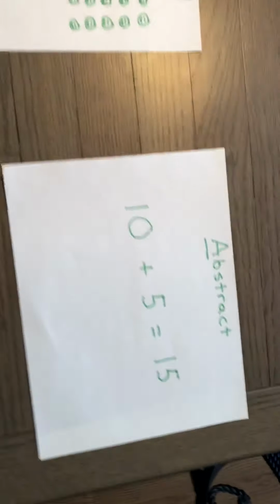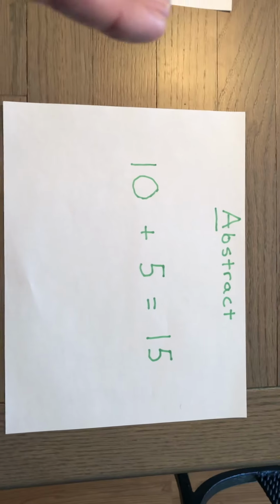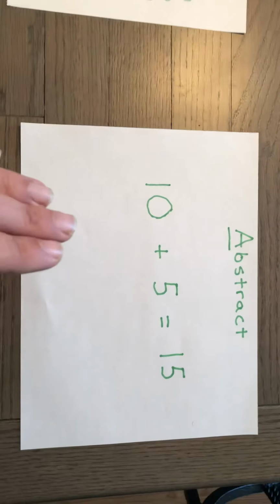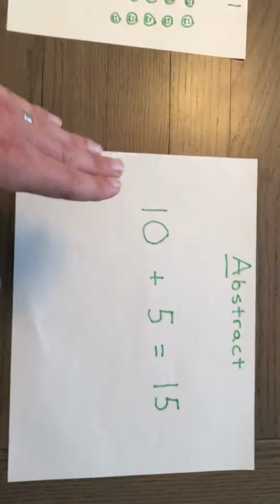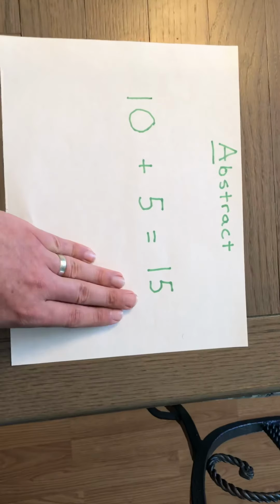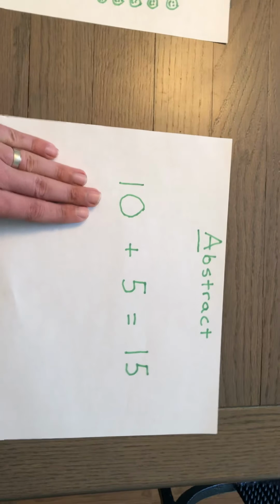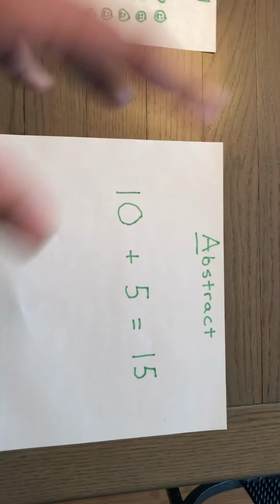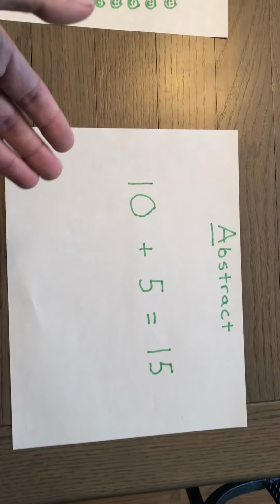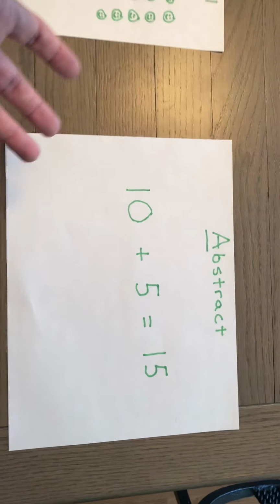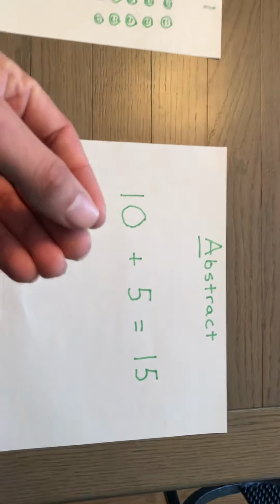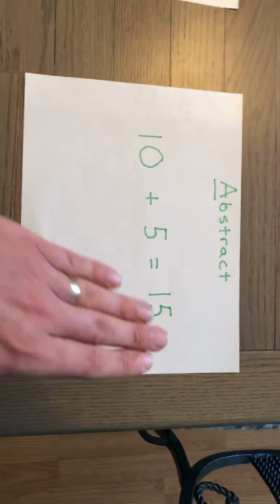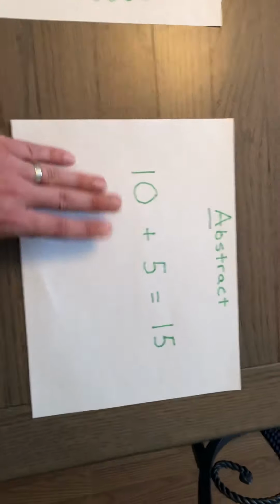with 15, you move over to the abstract phase, which is where you use symbols to represent the problem you were doing. Because I'm doing a more basic math problem, 10 plus 5, I would just use the symbols used to represent each number. A 1 and a 0 for 10, a 5, and a 1 and a 5 for 15. In higher math grades, you can use things such as X's and Y's and letters and different things in order to represent what you're trying to represent. At the level that I work with, we would just use the numbers themselves to represent the symbols. The symbols represent the numbers.